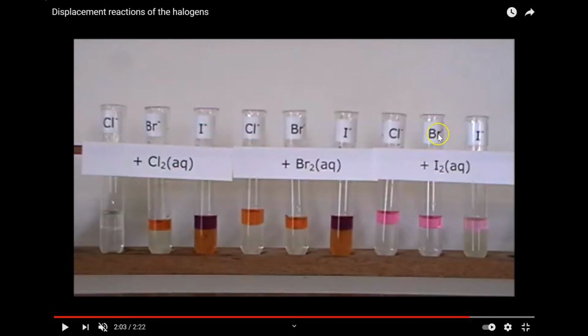So when I combine I2 and Br minus, I see pink in the top layer. It tells me that I2 is less reactive than Br. All right? Okay, when I combine I2 with Cl minus, I get pink in the top layer. It tells me that I2 is less reactive than Cl minus. So it looks like I2 is my least reactive.